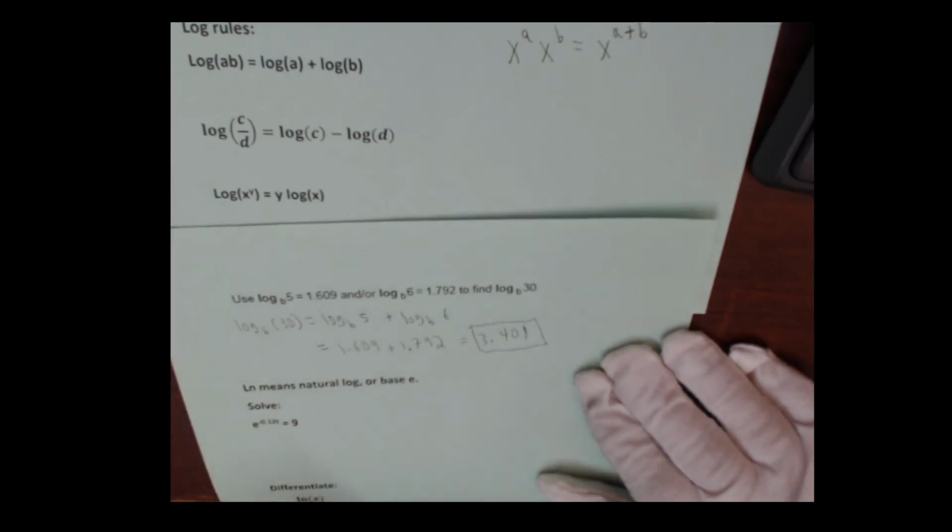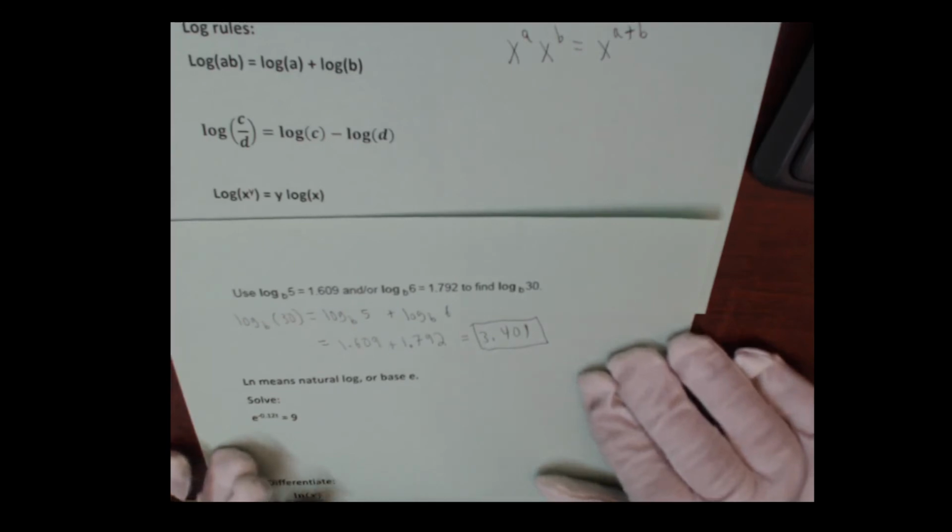So definitely memorize these log rules, and they will be helpful for us in the future sections. I will see you in the next video where we will actually solve some equations with logs and exponentials.